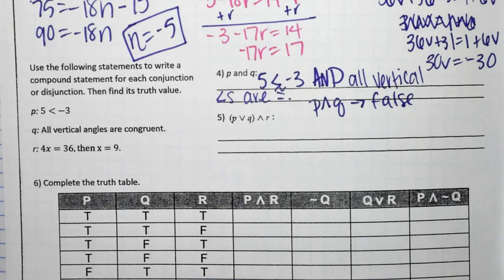Does anybody have the extra credit work to turn in? Okay. Put it in the tray. Thank you, Curtis, for reminding me.